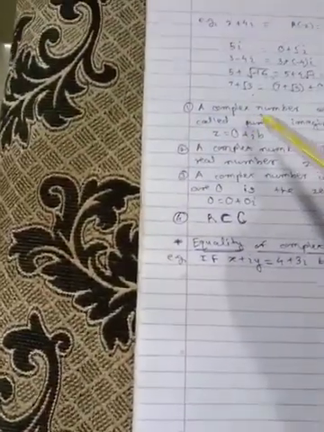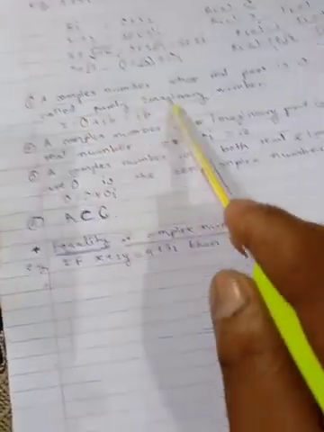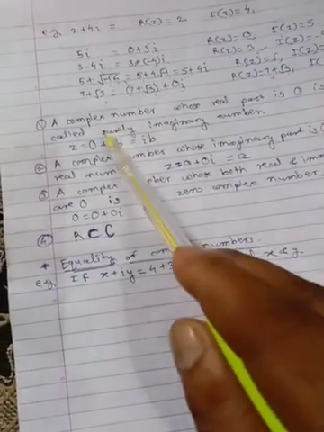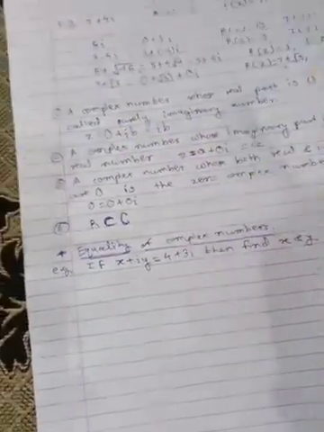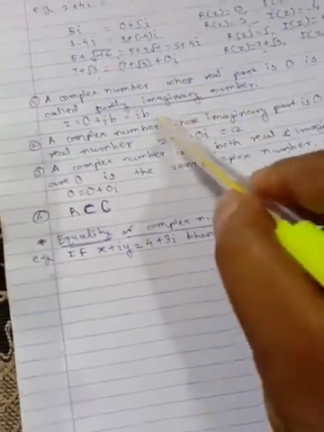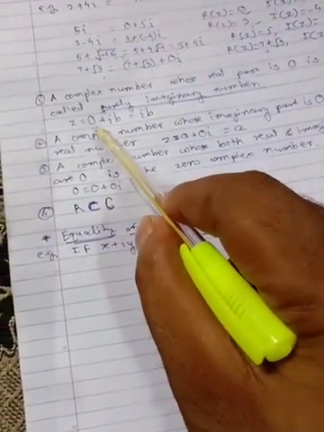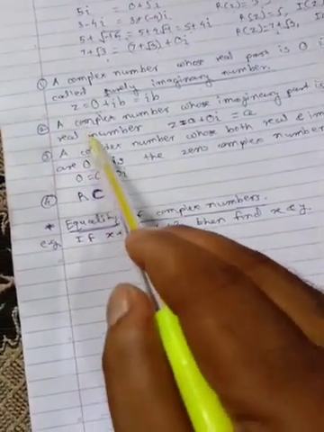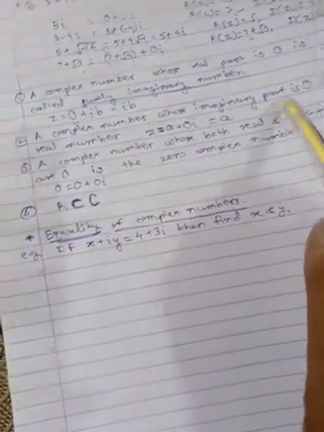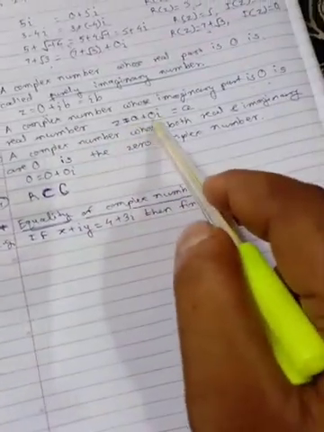Now, these are some notes. A complex number whose real part is 0 is called a purely imaginary number. This is a purely imaginary number because it is completely imaginary, since its real part is 0. A complex number whose imaginary part is 0 is a real number. If the imaginary part is 0, then it is a completely real number, and a is a real number here.